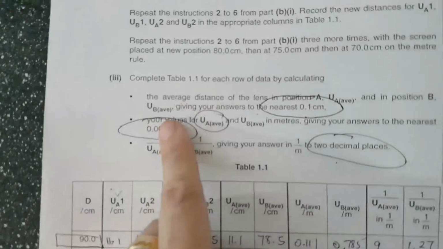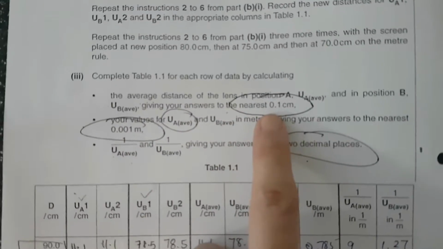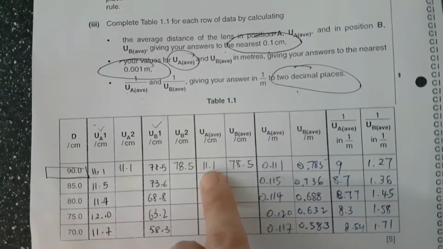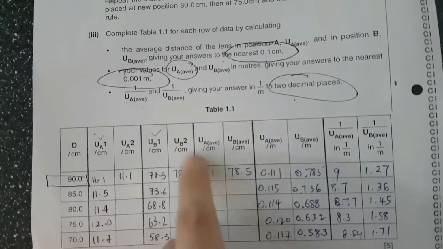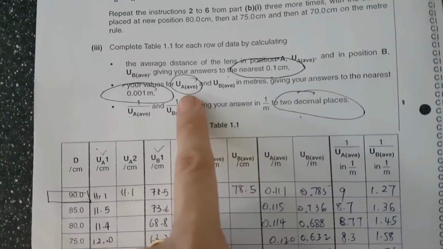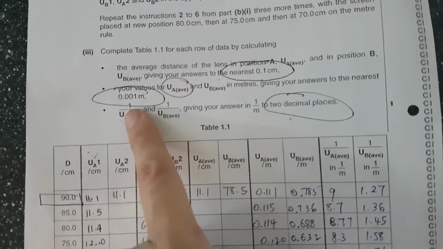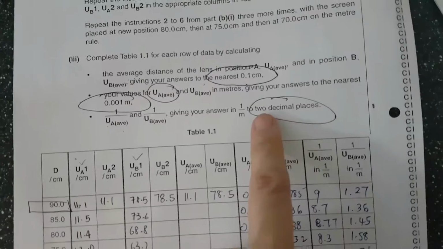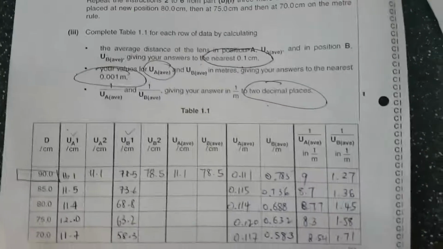Now, remember this here is 0.1 cm average. So my average has to be in 1 decimal place, nearest 0.1. Here, they want me to get 3 decimal places. So my answer in here is in 2 decimal places.